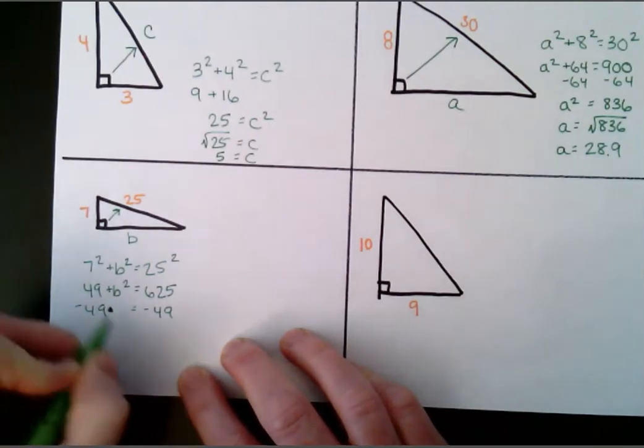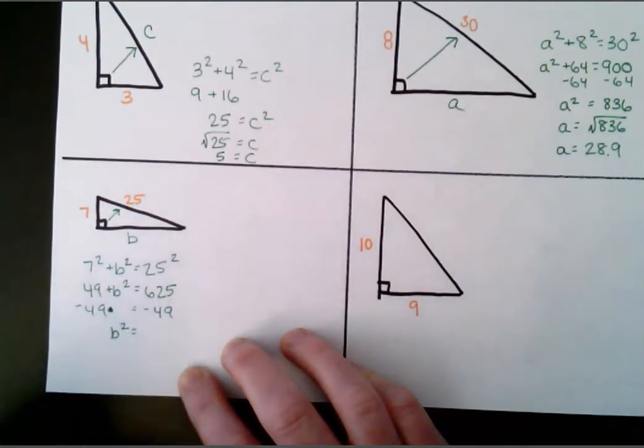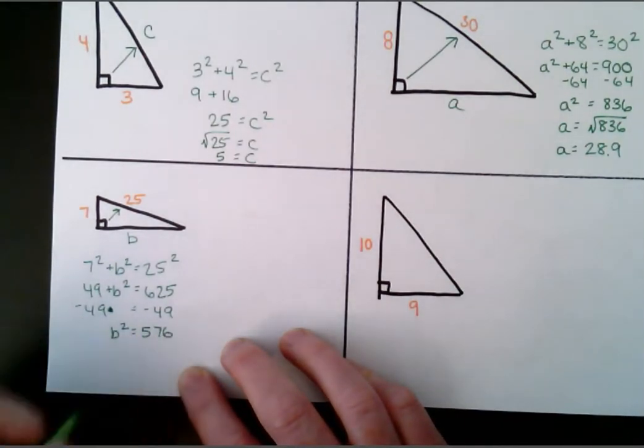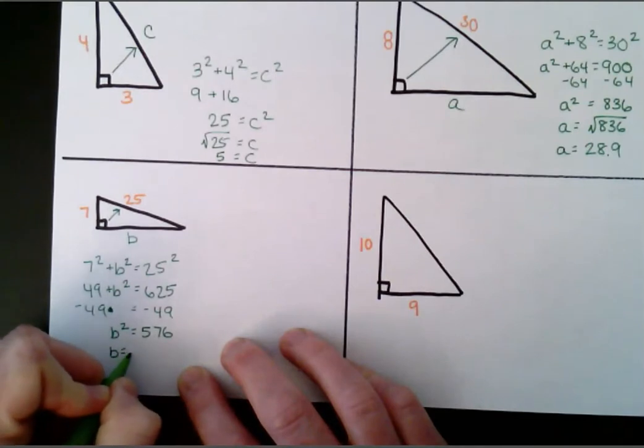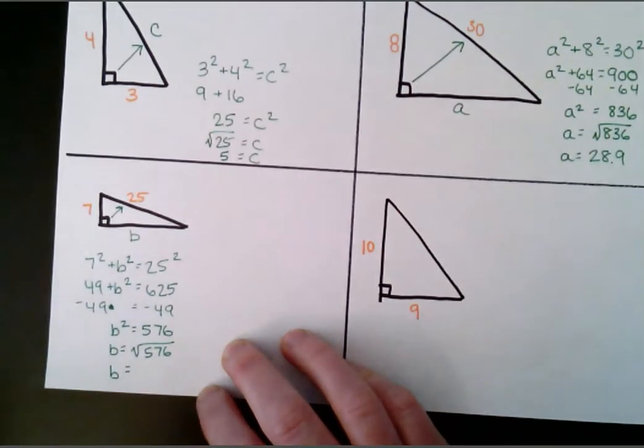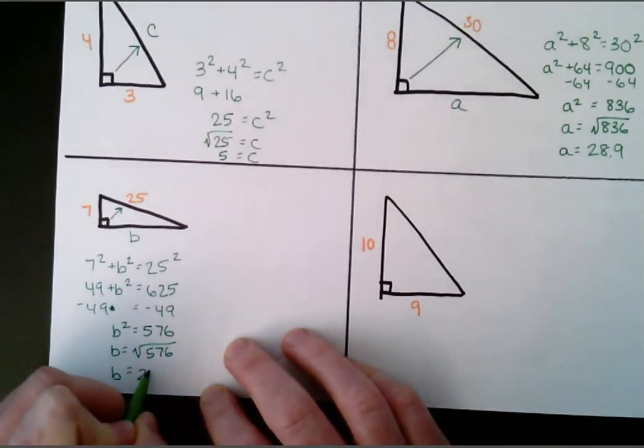Oops. And we end up with B squared is equal to 576. And if I take the square root of 576, I get a nice integer for this problem. I get 24.